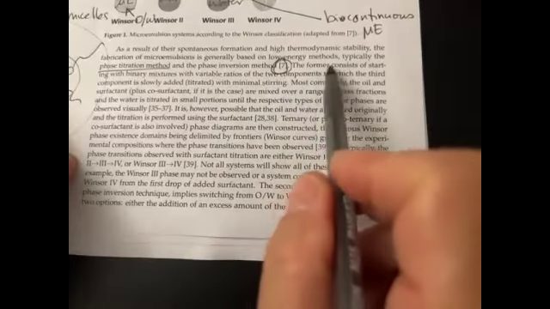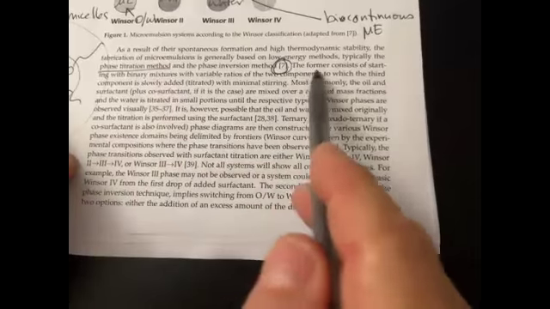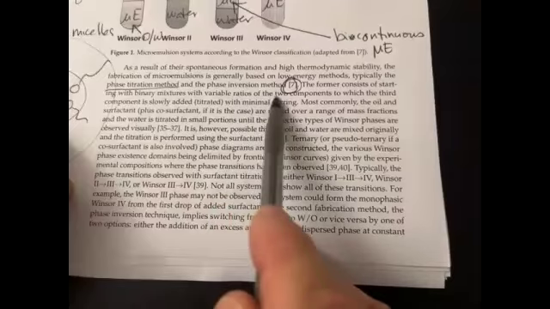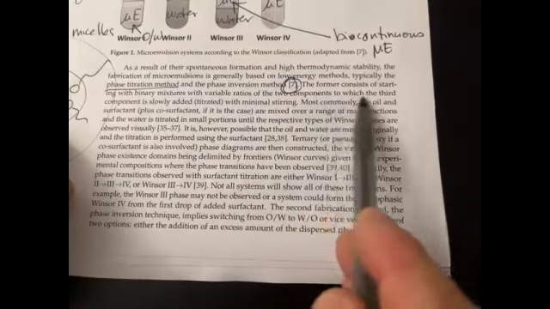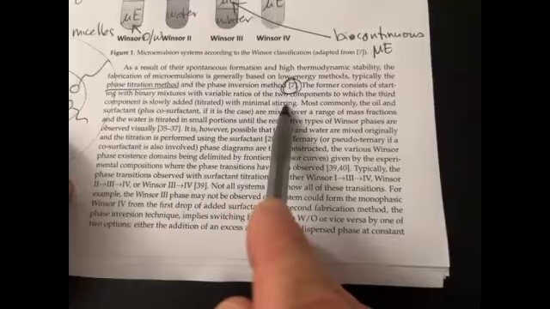All right, where were we? The former, let's see, the former phase. The former consists of starting with binary mixtures with variable ratios of the 2 components, to which the 3rd component is slowly added, titrated, with minimal stirring.